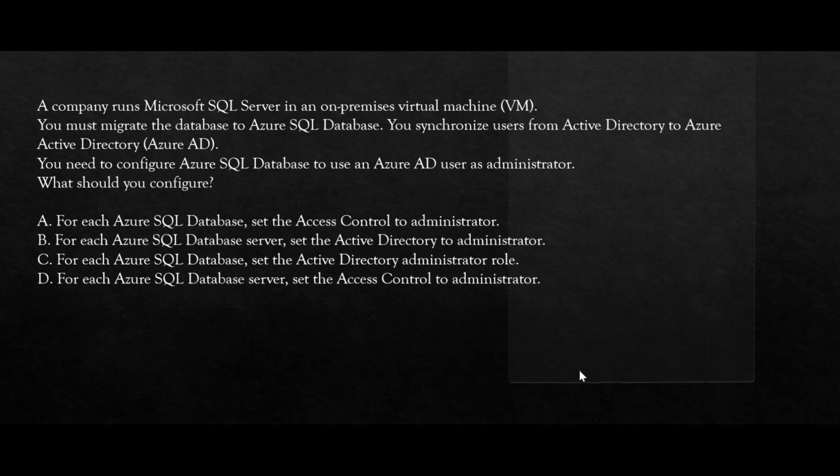So we should use access control if you are trying to give RBAC, that is role-based access control, to certain resources or groups of resources on Azure cloud. Here you want to set AD as an administrator, so the option should have AD and not access control. Hence, we would strike off options A and D.